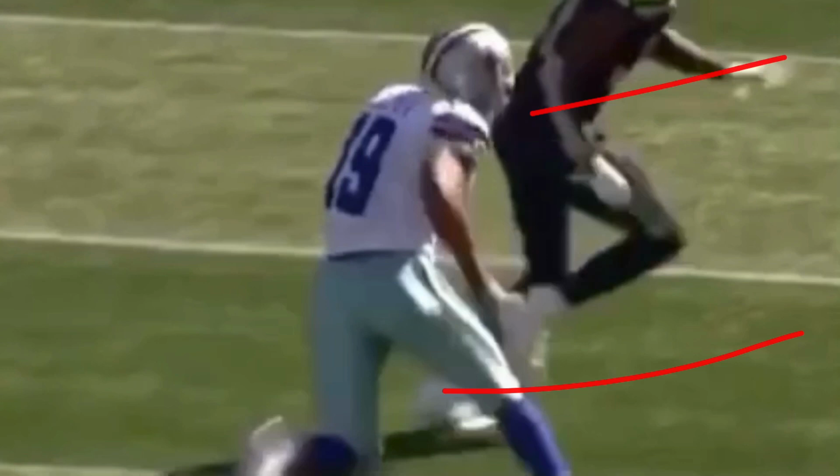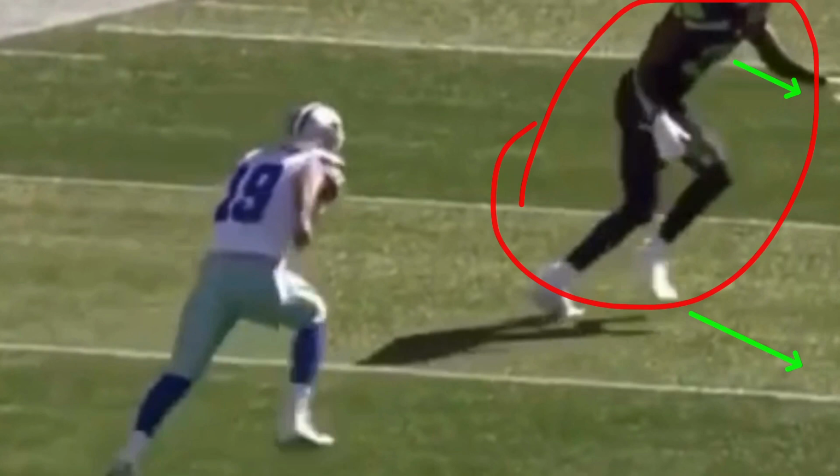So very similar to this first clip, right? DB's face to the inside. So this is that same zone coverage variation. There are many different types, right? There's so many different ways that DB can play us, whether he goes bump and run or he shows press and then just bails out of there right away. There's so many different variations of zone, but this is very similar to that first clip that we just looked at. So what do we want to do here?